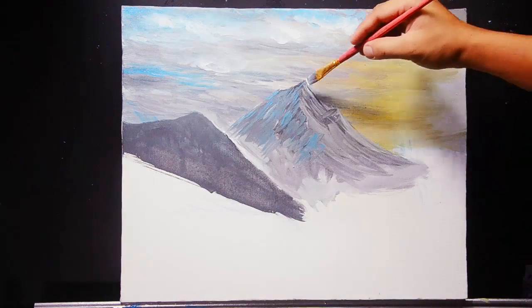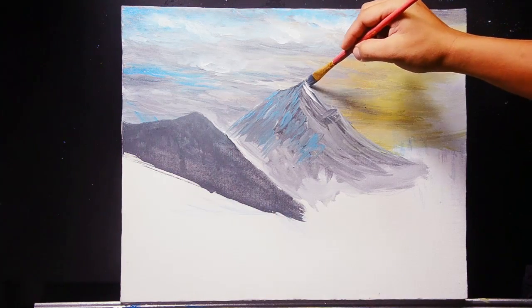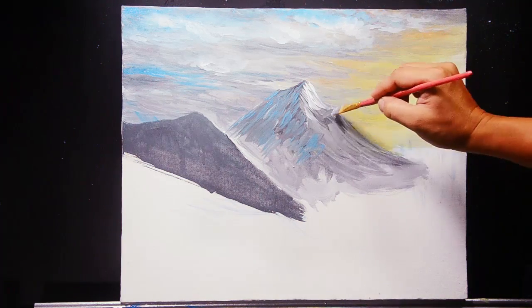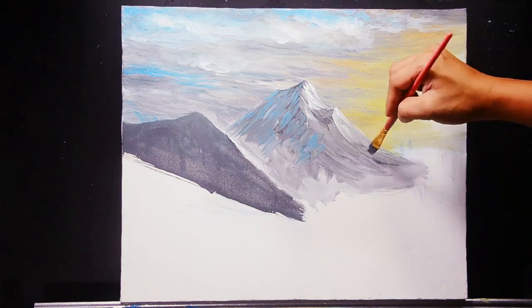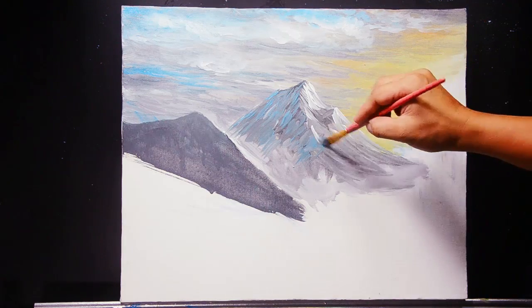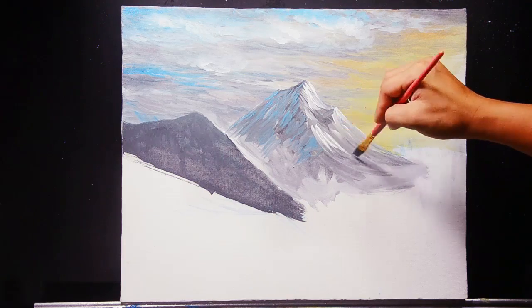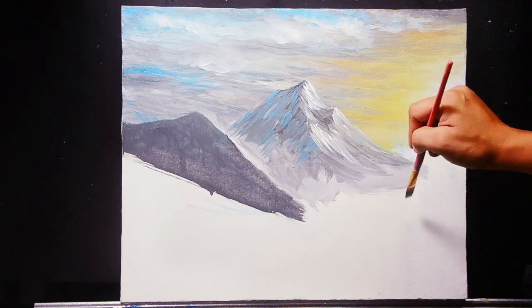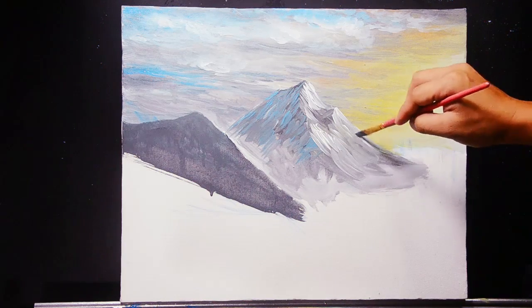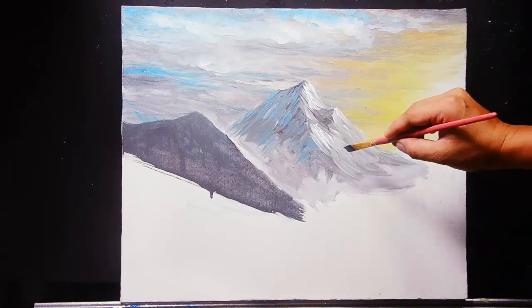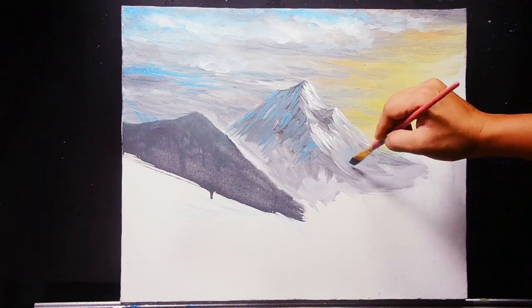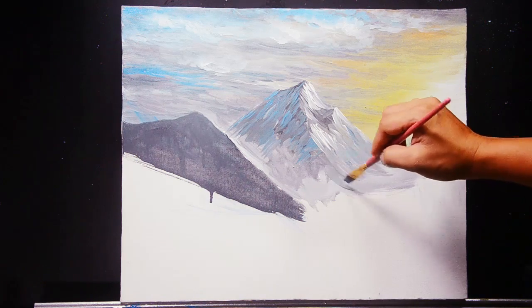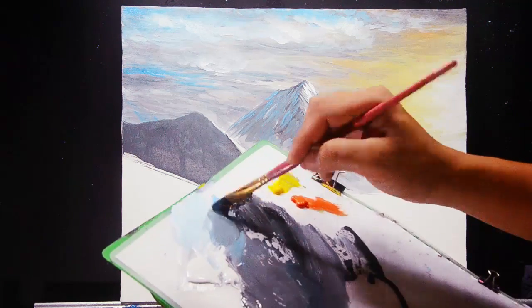Then the titanium white to this area. I'm gonna use the more light color or the more titanium to this area because this area is facing to the sun. Then a little blue to this area, mixed with a small amount of Mars black.